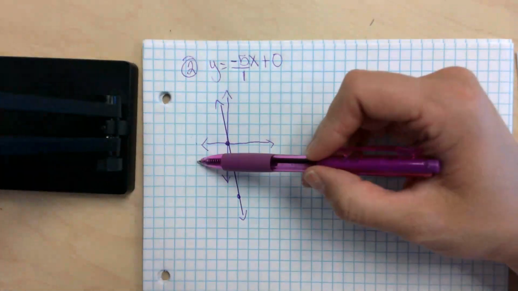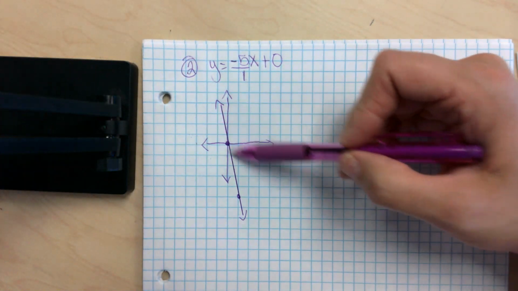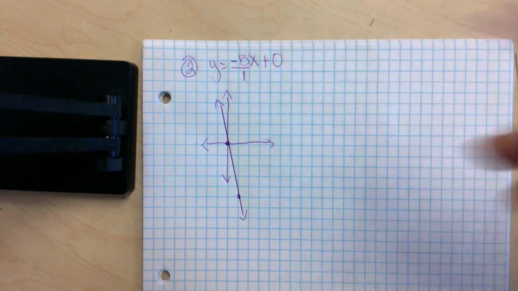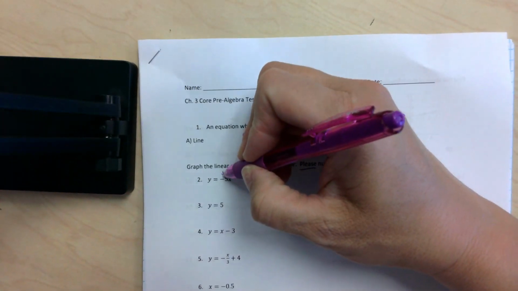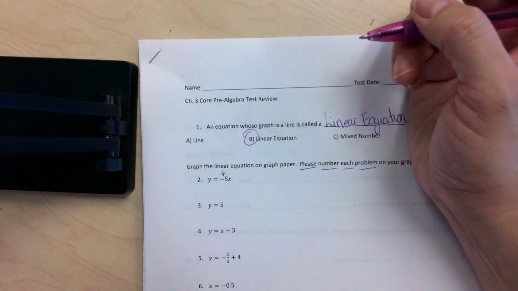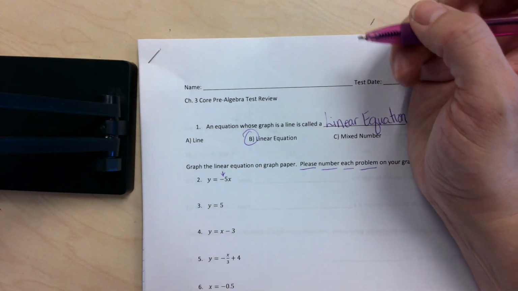Is this going up from left to right or is it going down from left to right? Down. And if I look at my slope, it is negative. So does that make sense that it should be going down? Good.